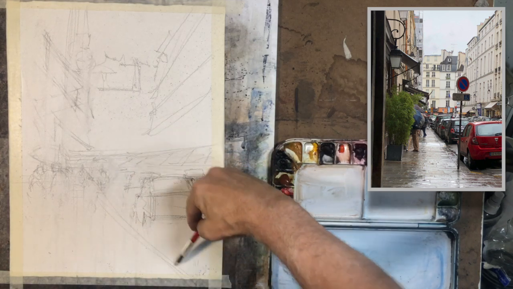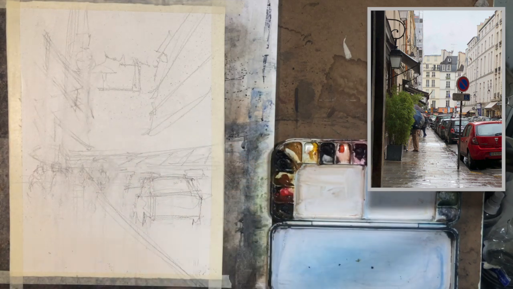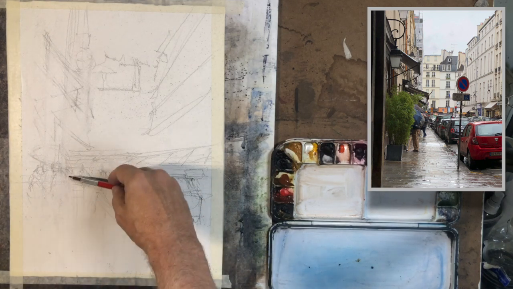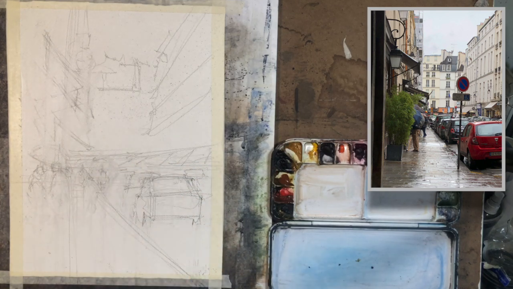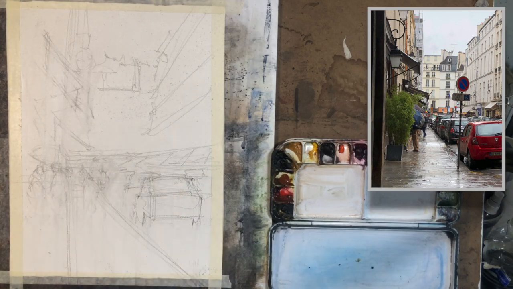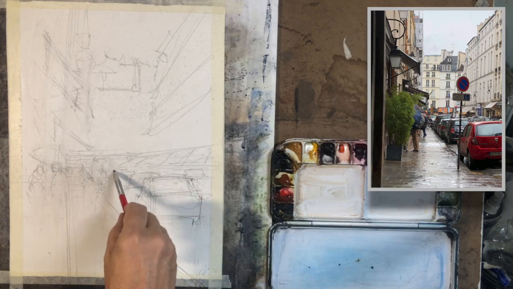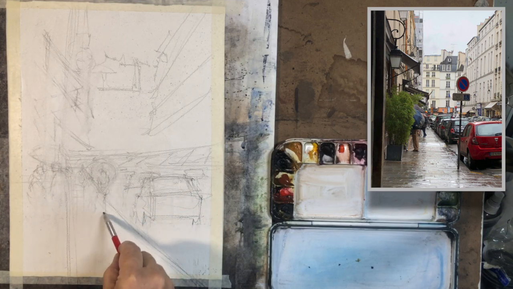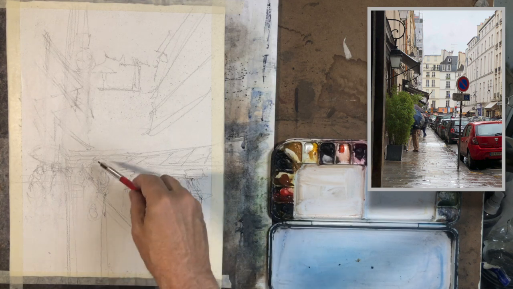You know, if you're wondering where do I start my work, how can I start, where should I start? This center of interest is a good idea. And so my center of interest is going to be this person walking through with an umbrella, little dog, reflections.